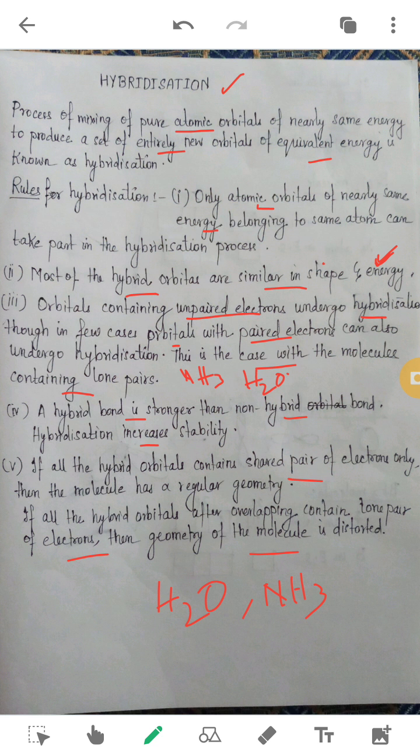Okay, so these were the rules of hybridization, and most importantly, you must have got the difference between the valence bond theory and hybridization. What does the valence bond theory tell us, and what does this hybridization concept tell us? Two main differences which I told you: the first one is that in the case of valence bond theory, only pure atomic orbitals were involved. Here in the case of hybridization, covalent bond formation is done by the hybrid orbitals, not the pure atomic orbitals, but the hybrid orbitals.